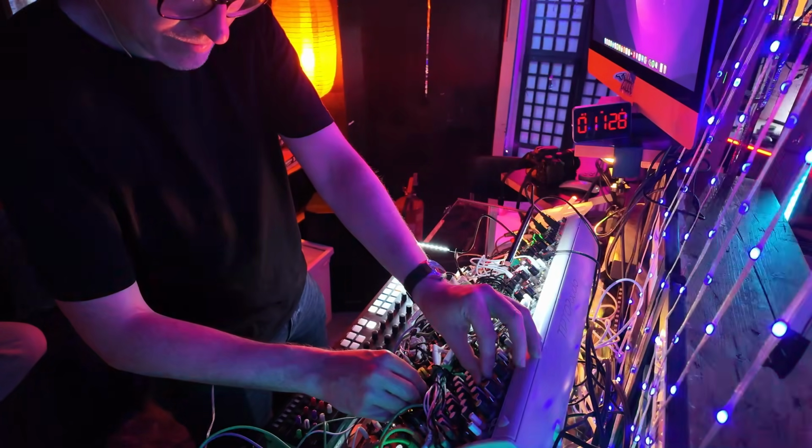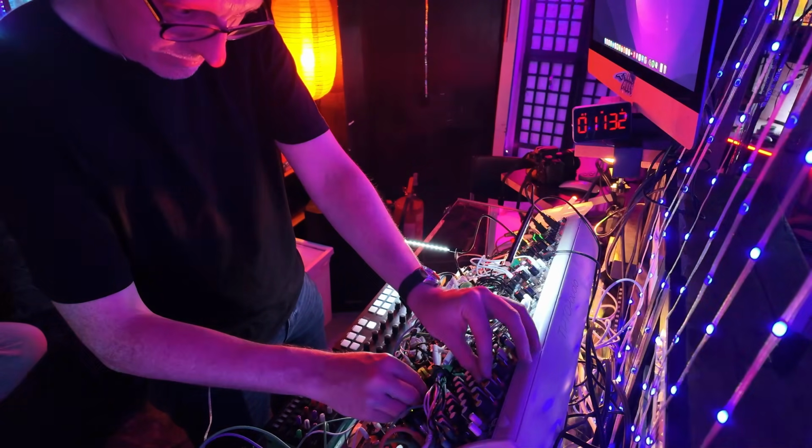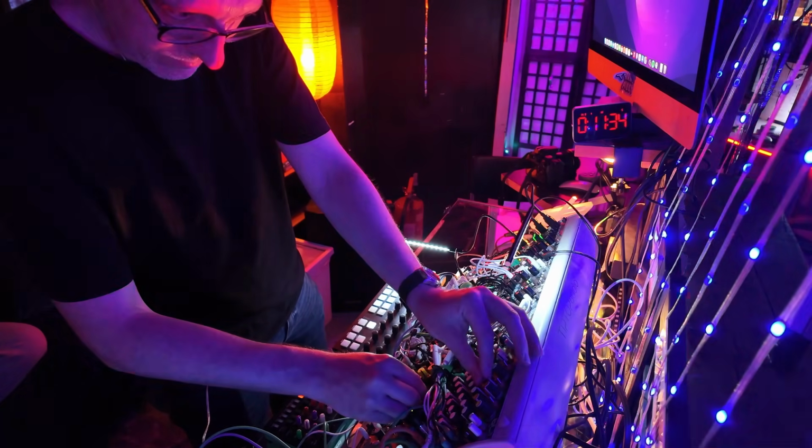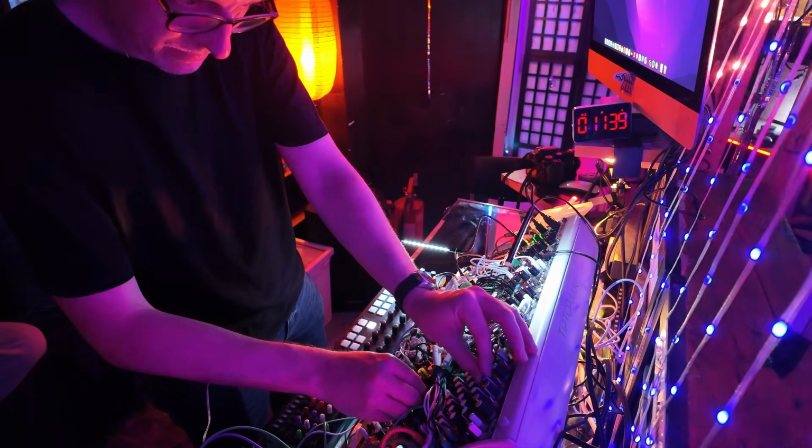So it feels like this is a bit of a second section of the set. It's not exactly tracks, but it's like the second part. We've gone from that rather more brooding kind of intro into something with a bit more melodic movement here.